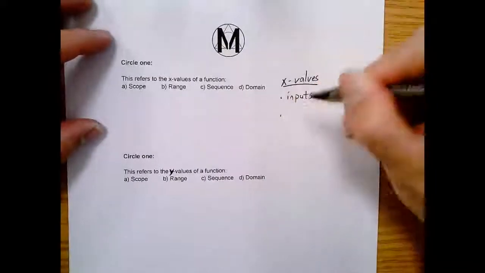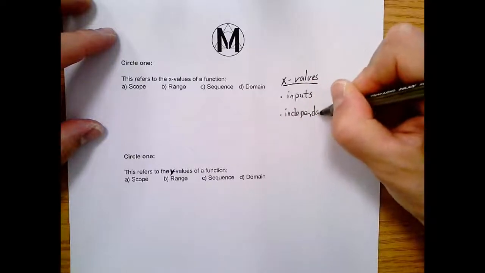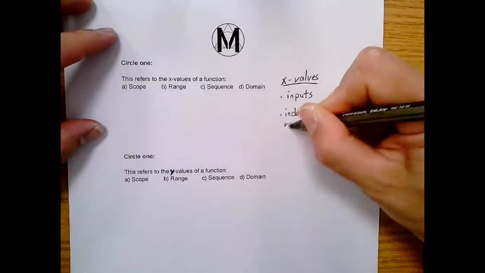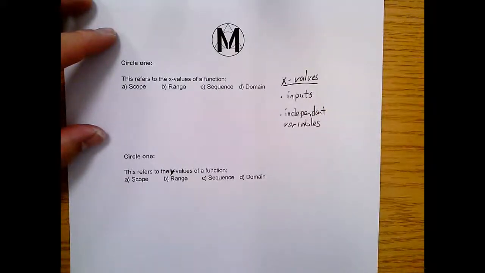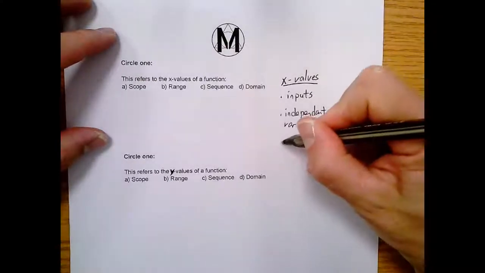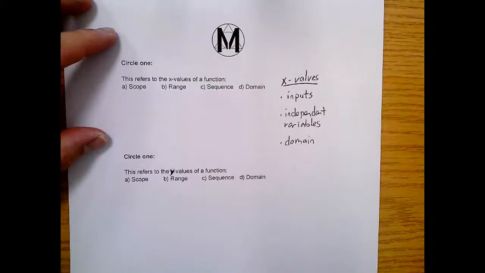The x values are also considered to be the independent variables, okay? So you could also say they are the independent variables. That's the other option we talk about. And furthermore, x values are also called the domain of a function. So for now, when we think about x values, these are like our three options.